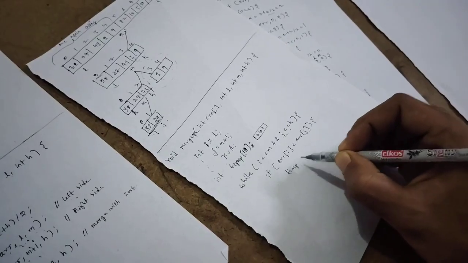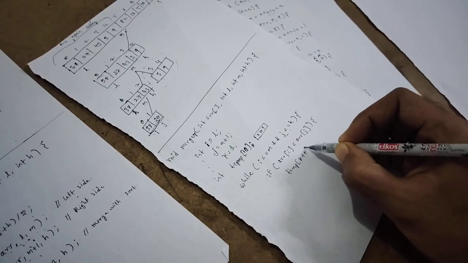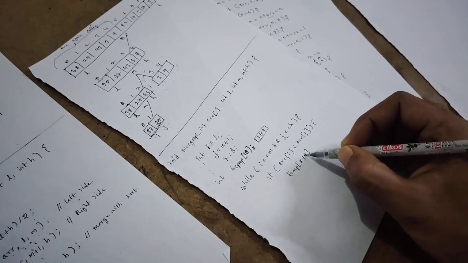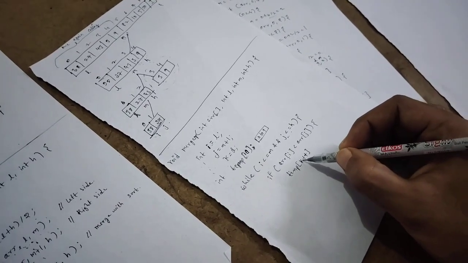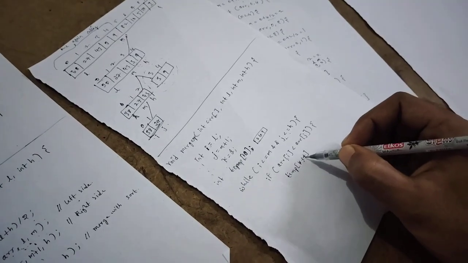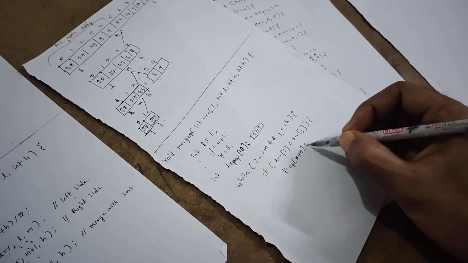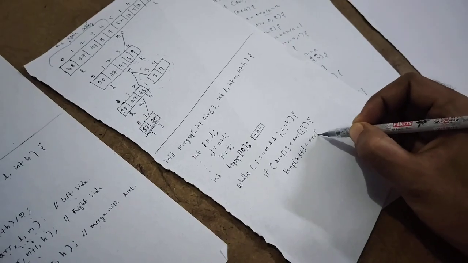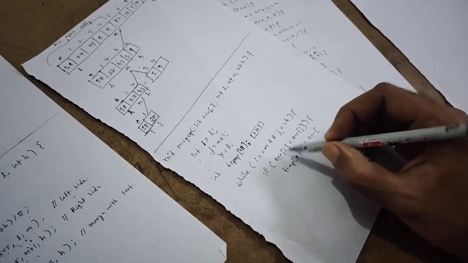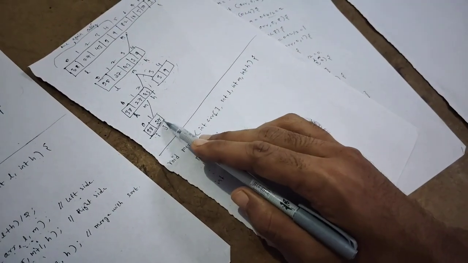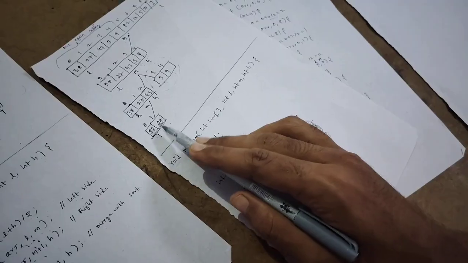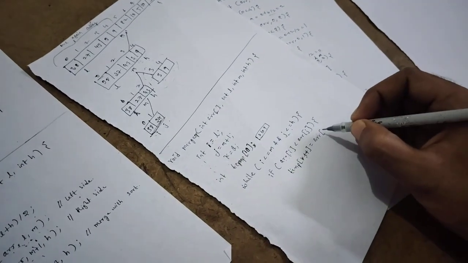Let temp k plus plus. Why do we get plus plus? Because we are inserting into an array that is already occupied. So we are doing this with perfect timing. If array i is less than 27, there is no change here.